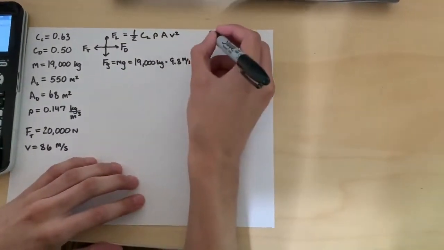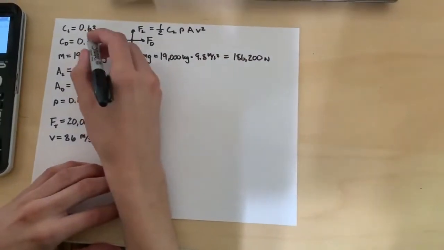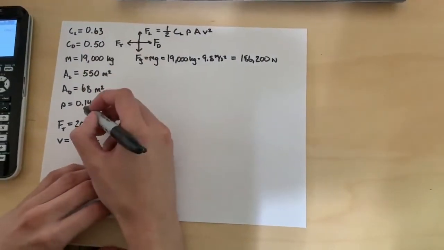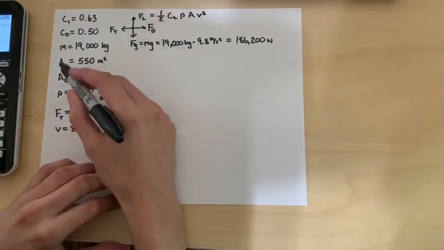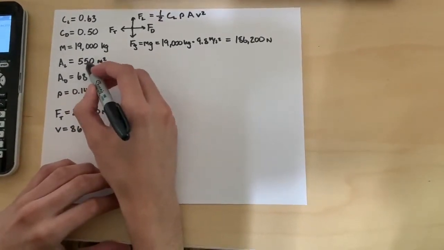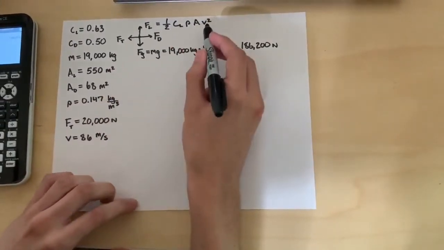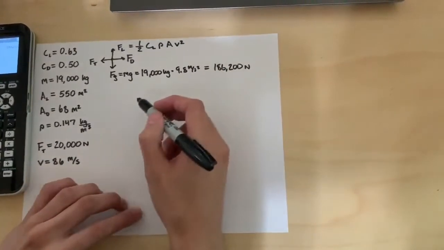If I'm going to go ahead and plug that in, we have the coefficient of lift given as 0.63, rho is given as 0.147, area was given for the lift component as 515 meters squared, and the velocity was 86 meters per second.